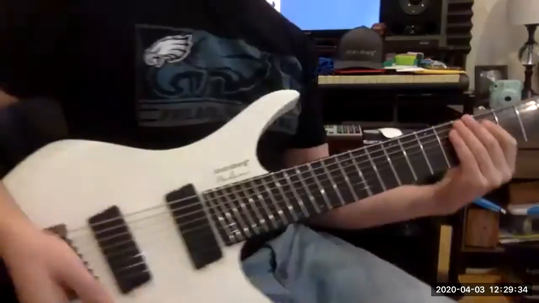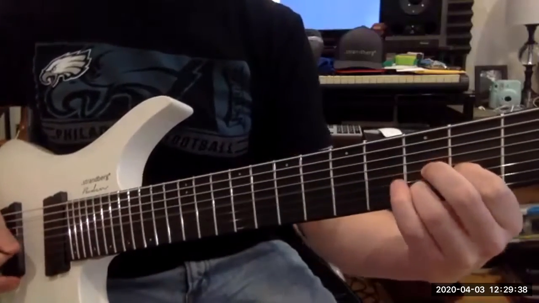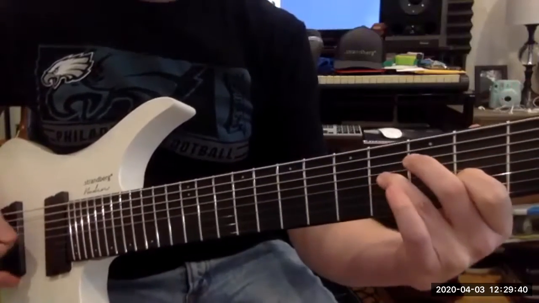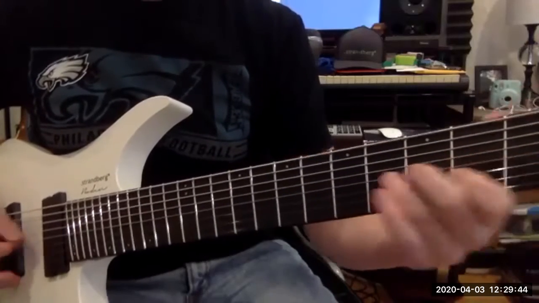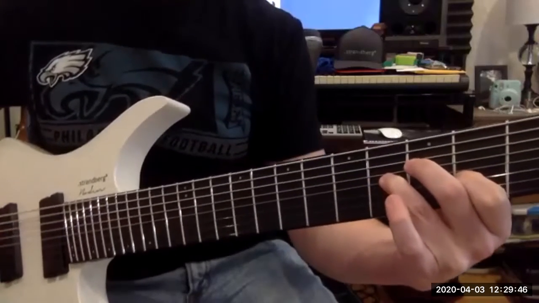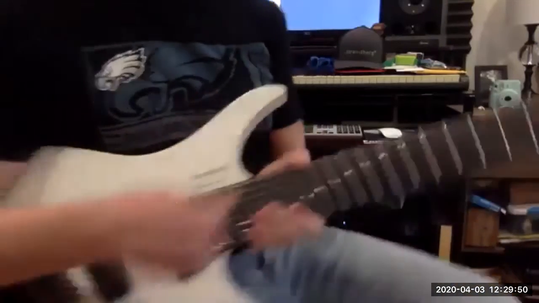And then this is the phaser. And then I'll do the chorus.